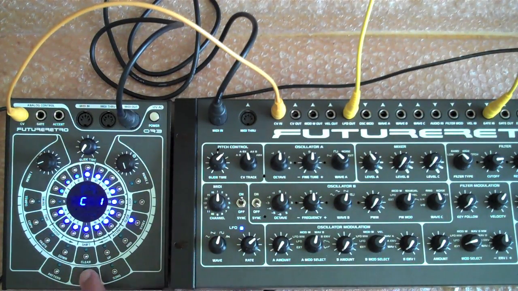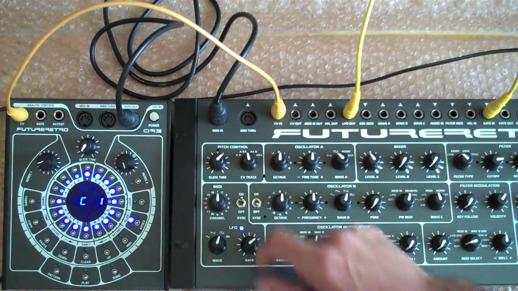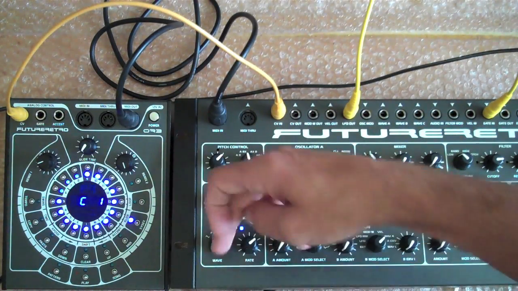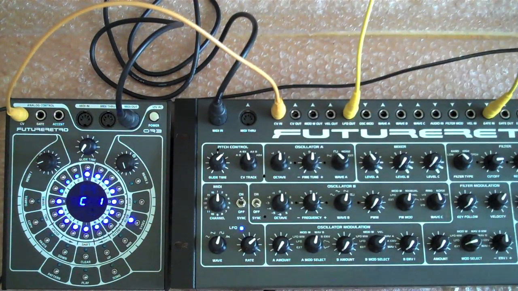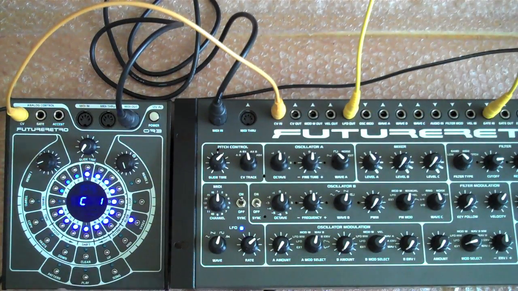Now one thing you'll notice is as we make adjustments to this rate control while it's syncing, you have the ability to throw the LFO waveform out of phase with where it currently is and where it normally would be when the LFO resyncs when sending a new MIDI start message. So in some cases that can be useful.